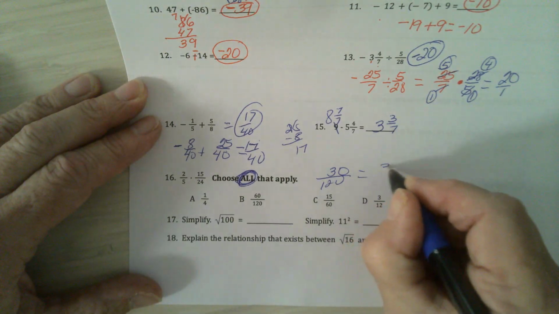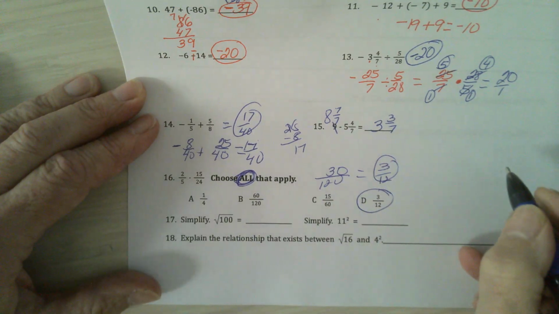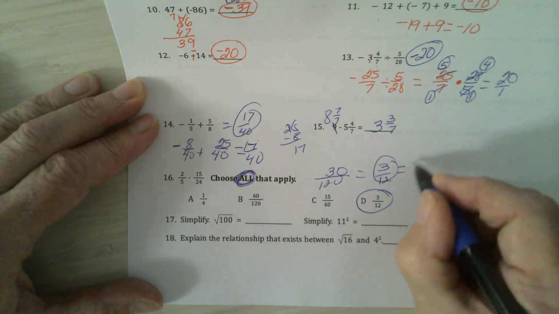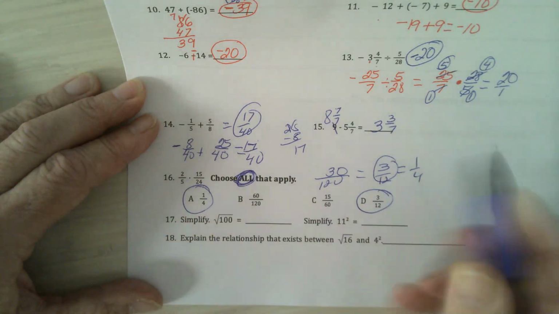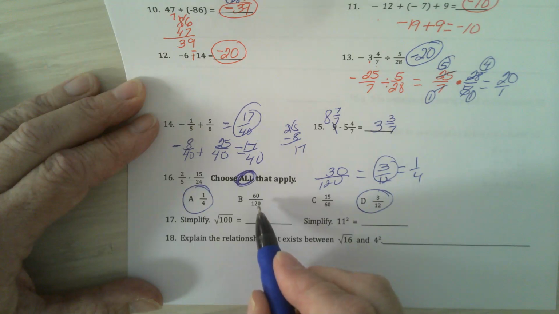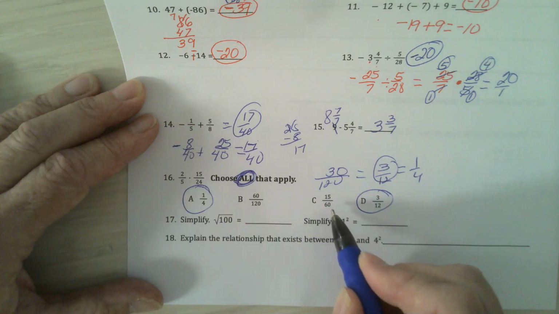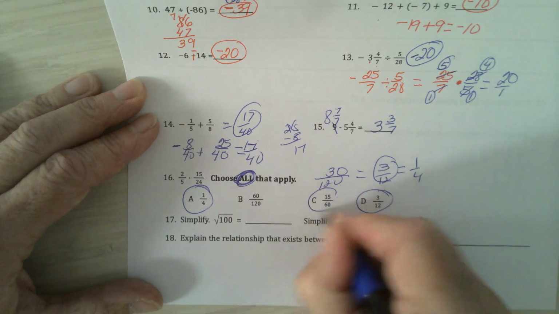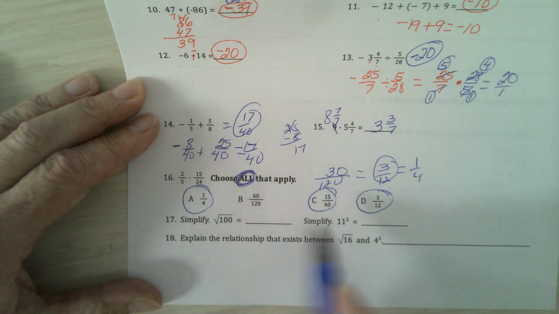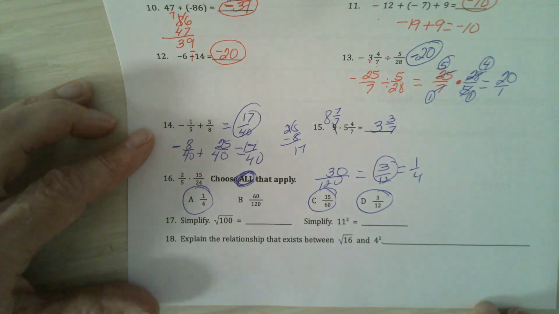So then is 3/12 there? Yep. Can 3/12 simplify to something else? Yeah, it equals 1/4. Now, is 60 over 120? No, it's got to be 30. What about 15/60? Did anyone circle that? Yes, it is, because 1 times 15 is 15. 4 times 15 is 60. So those are the three that you would have.